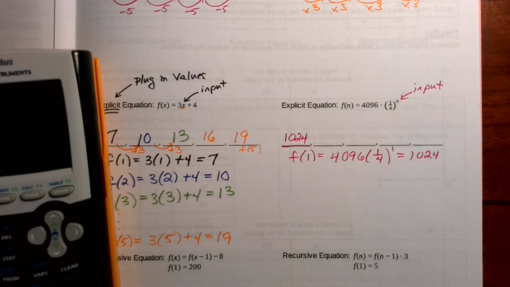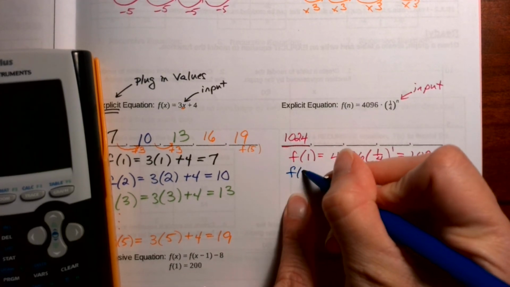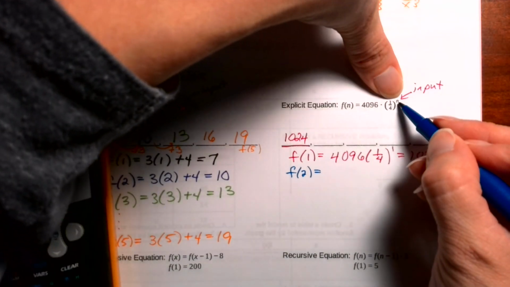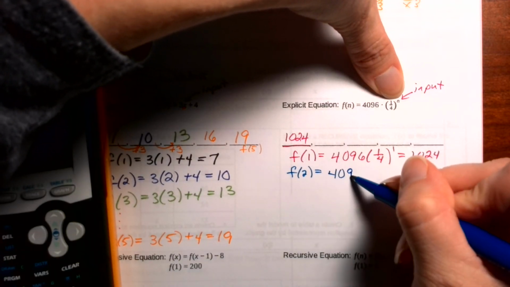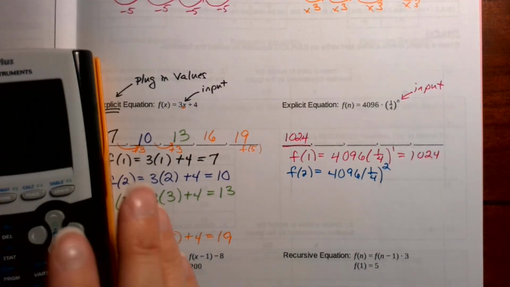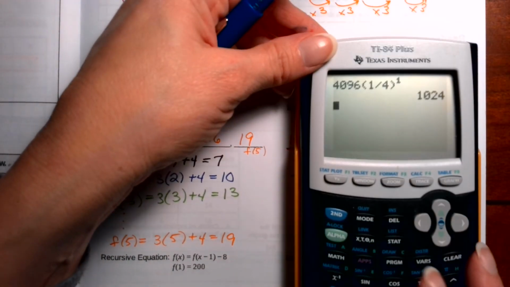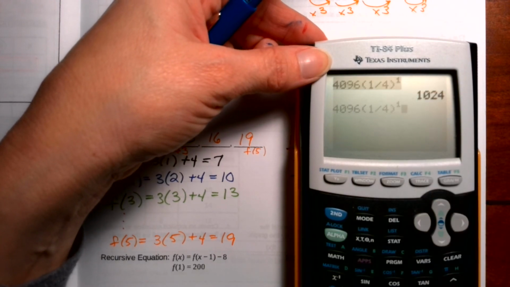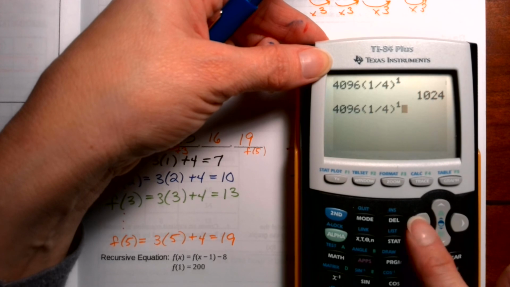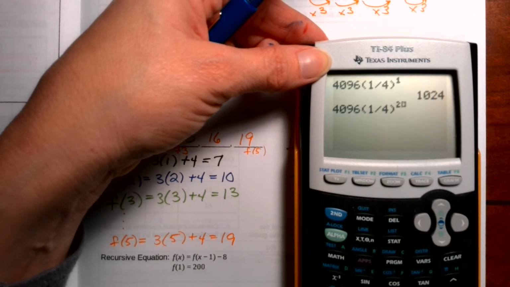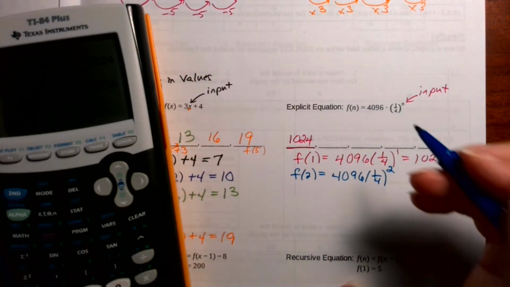Okay, so let's do this again. Let's plug in f of 2. So you take this equation and your input is going to be a 2. 4096 times 1/4 to the power of 2. Remember, when you have a calculator, I'm going to go up using my arrow keys and grab that one, and I'm simply going to change the input from a 1 to a 2. And the answer is 256.